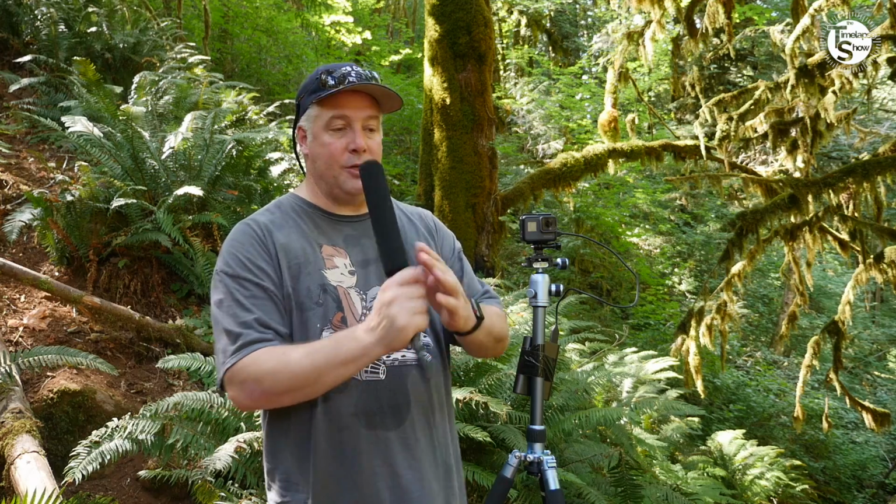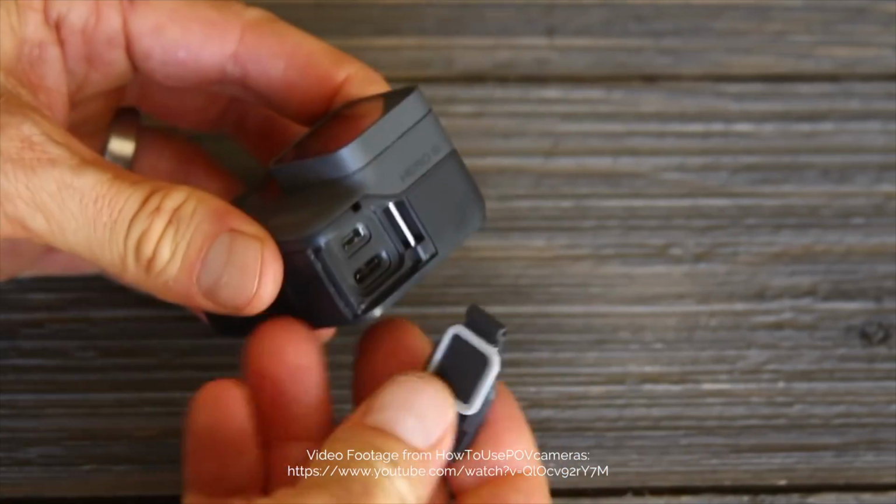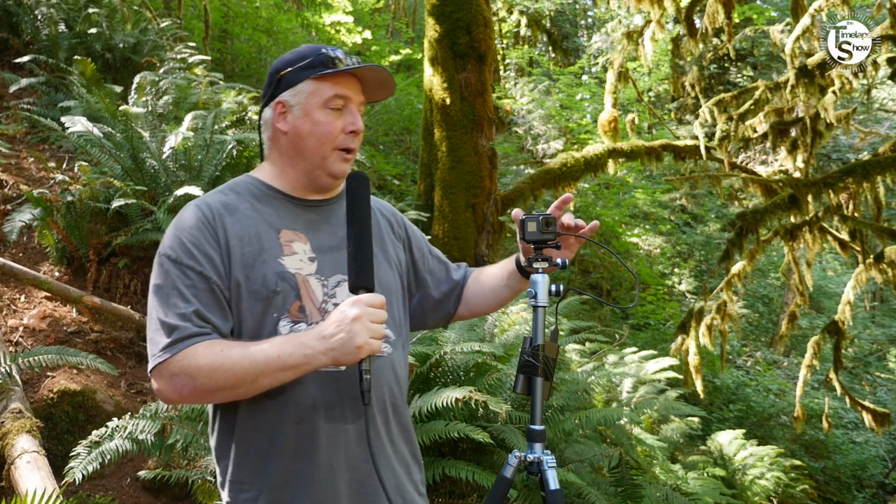What I recommend there is you open up the little door, and then you just give it a little tug, put it at about a 45-degree angle to the camera. You don't want to pull straight down or straight out. That could break the door. But put it at about a 45-degree angle and then give it a little tug, and that door will pop right off. With that door off, you can now plug your cable in.